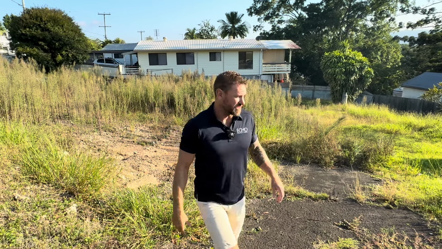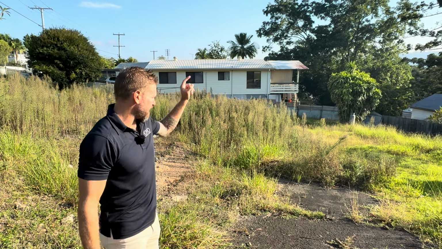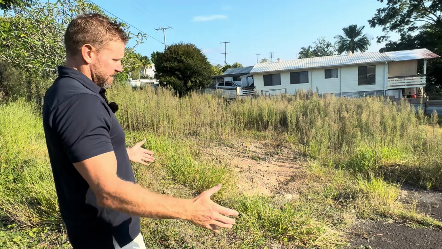So the main issue: we've got access to sewer, we've got access to water, but our stormwater needs to be directed to the street, or it needs to get out through one of the neighbours' yards, and then that means you need owner's consent. We need to dig a trench, put a pipe through. They're going to have an easement over their property. It's never an easy thing to do. So in this instance, I think getting it out to the street is going to be the easiest option.